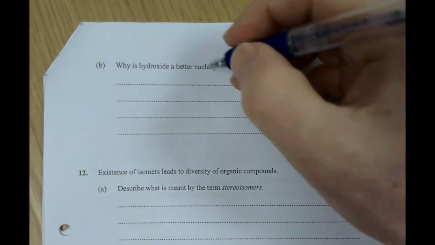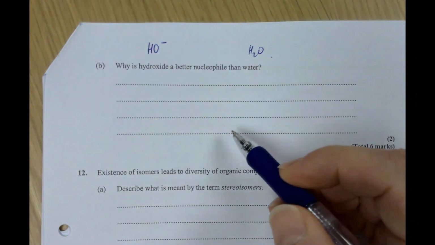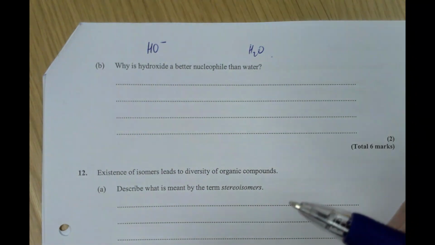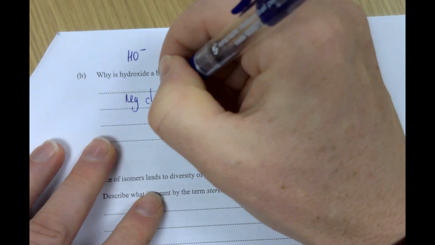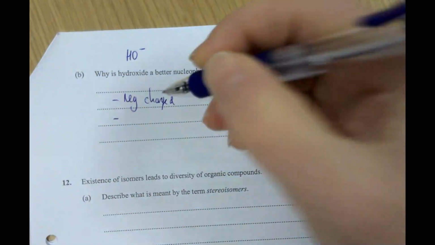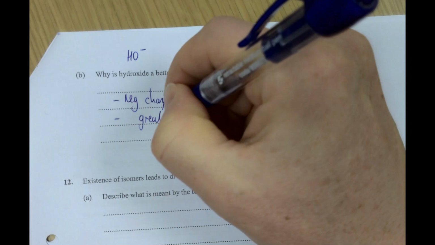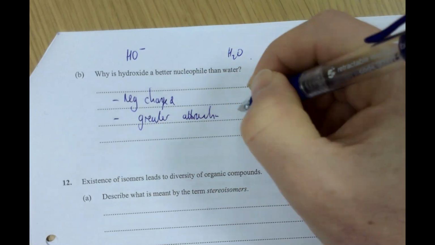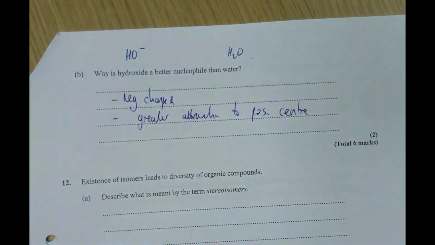Hydroxide is a better nucleophile than water. Well, hydroxide is OH minus and water's H2O. And you had to say, some people said it's more negative than water. Well, water's neutral, so it is negative, so the fact that it's negatively charged. And therefore, if it's negatively charged, it's more attracted to positively charged things, so greater attraction to positive centres or the positive carbon or whatever it might be. What does the mark scheme say? Take a quick look. Greater attraction to the carbon atom, or with partial positive charge, something like that.